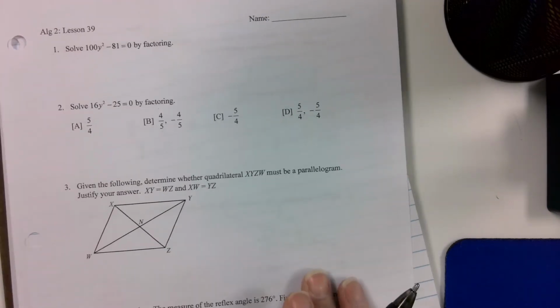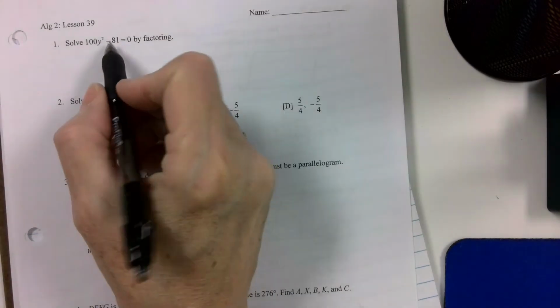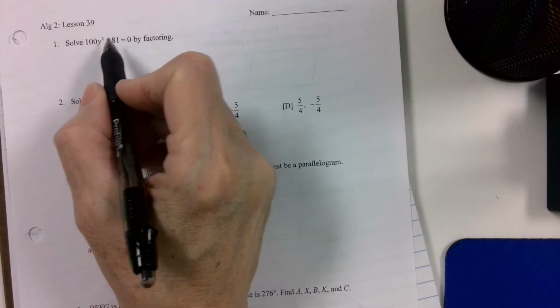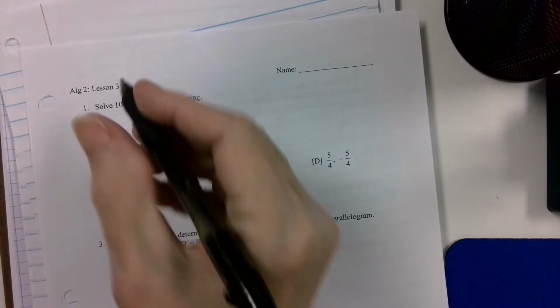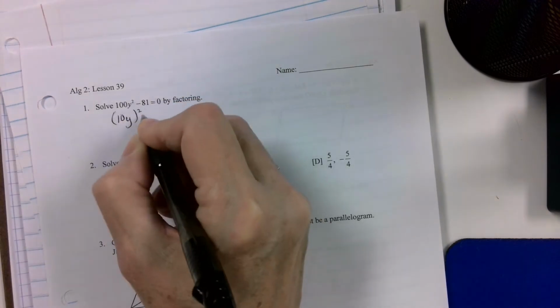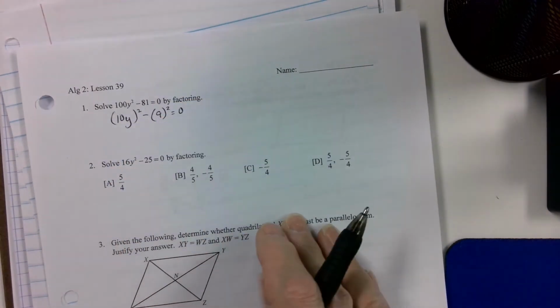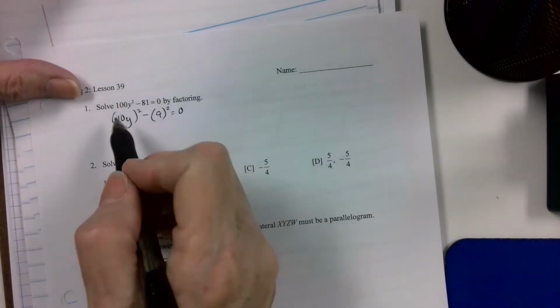Okay, lesson 39. We're going to learn about the difference of two squares. Difference means subtraction. That's what we have right here. And we have two things that are squares. So what did you square to get this? You squared a 10y. What did you square to get that? You squared a 9.